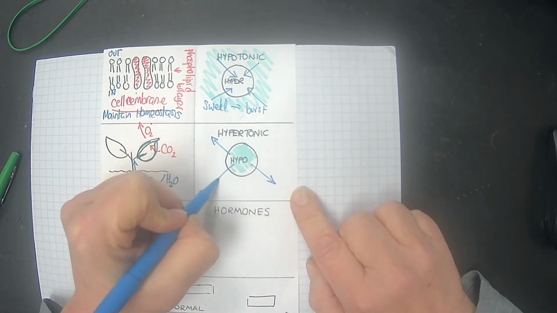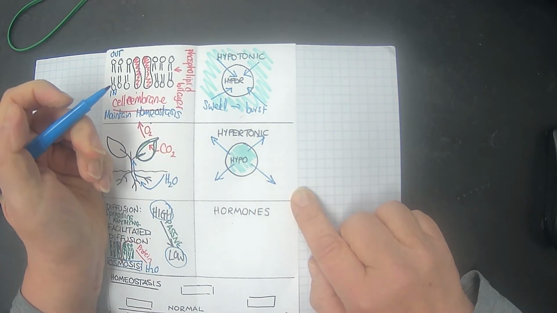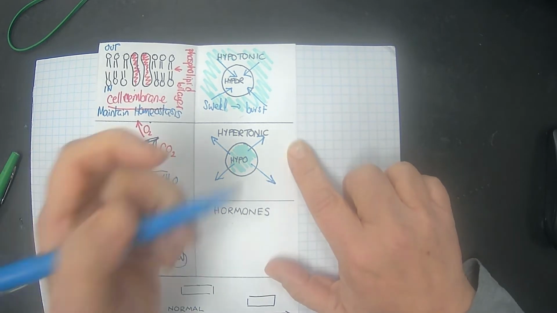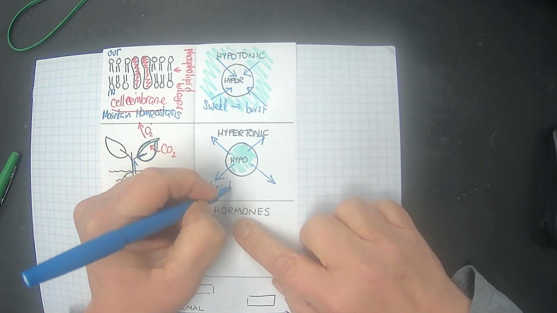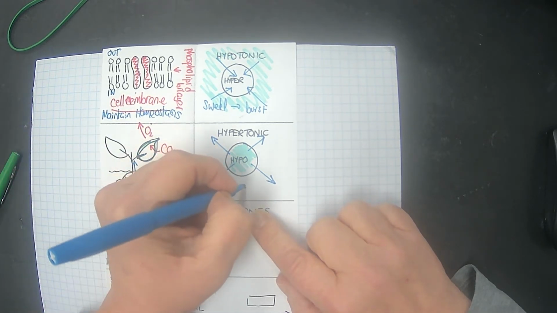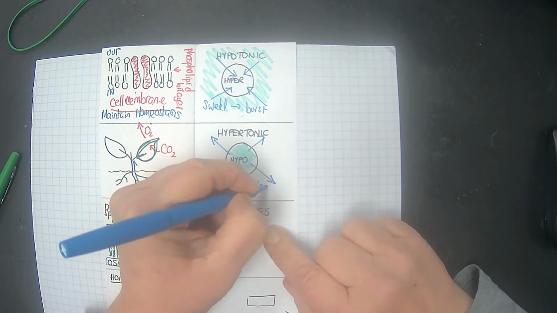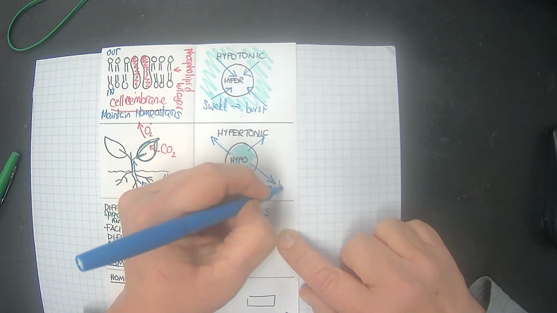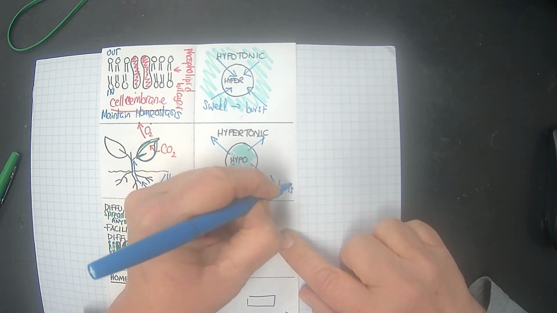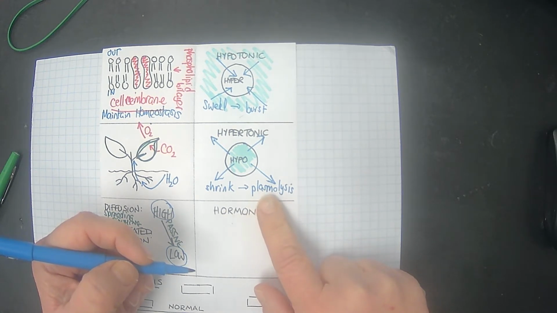Water always moves by osmosis from where there's more of it to where there's less of it. So it's going to go out of the cell. And this time, instead of the cell getting bigger, it's going to shrink. It will shrink and shrink and shrink until it's completely just shriveled up, and that's called plasmolysis. And that's what happens just before the cell will absolutely destroy itself.